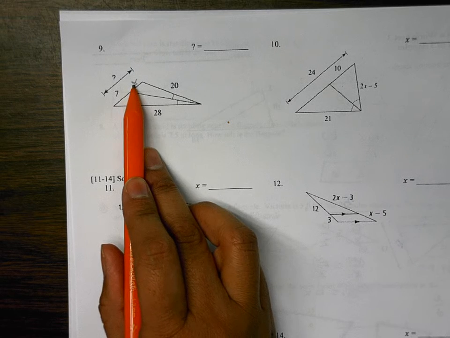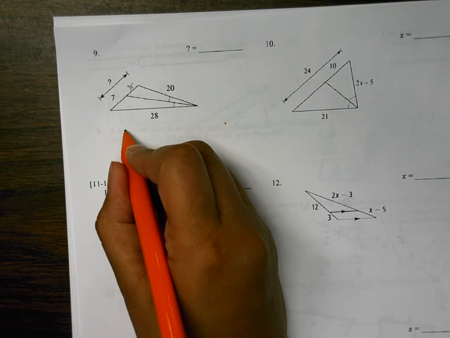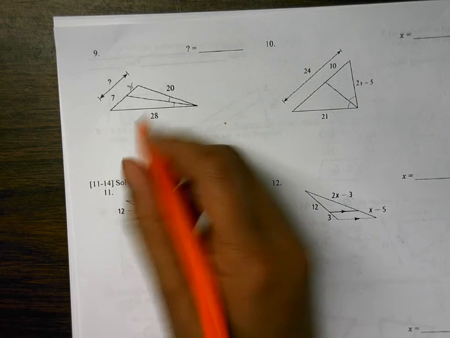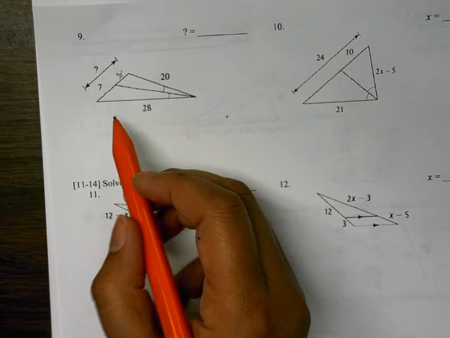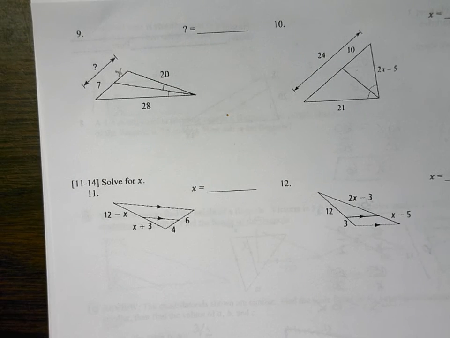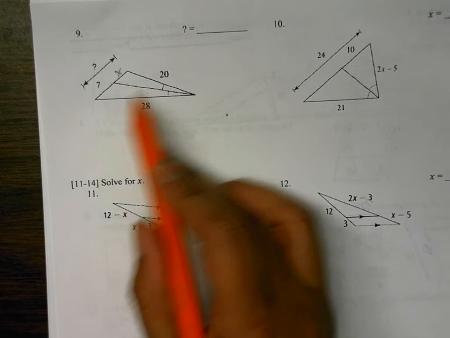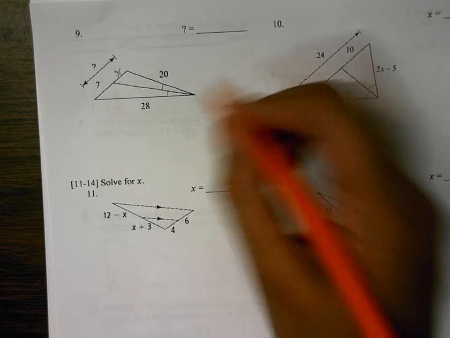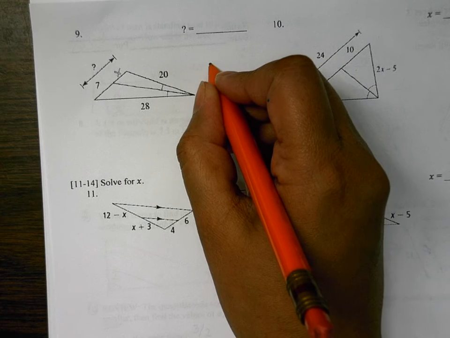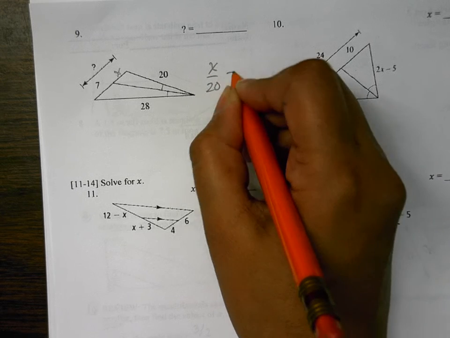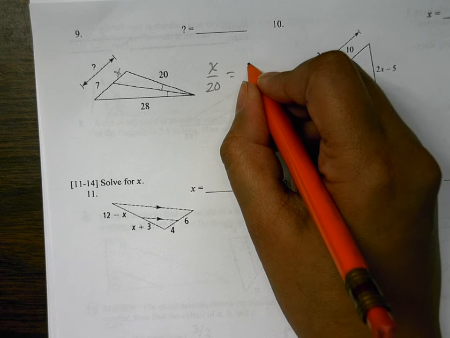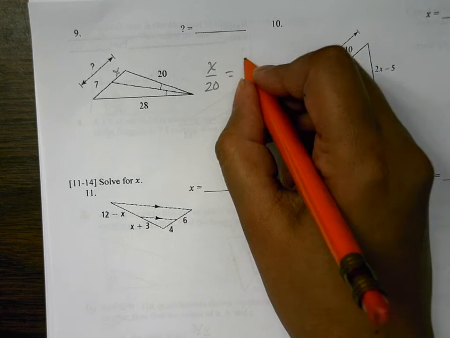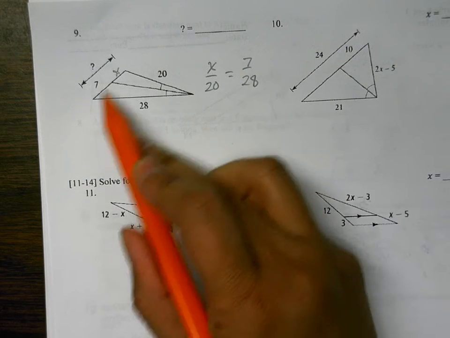What over what? X over 20 equals 7 over 28. Perfect. Or X over 7, 20 over 28.